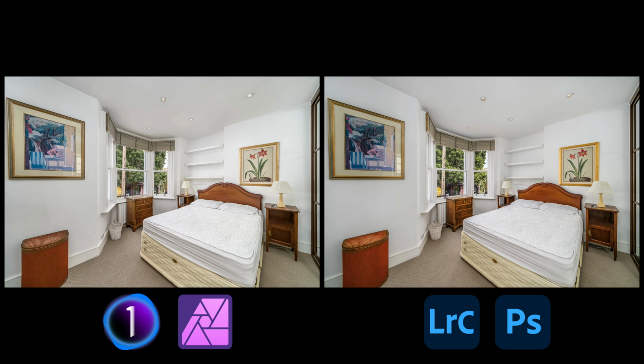Let me know what you think, and if you use Capture One or Affinity Photo at all, how do you find it compared to Lightroom and Photoshop?